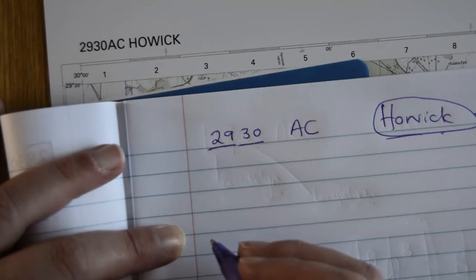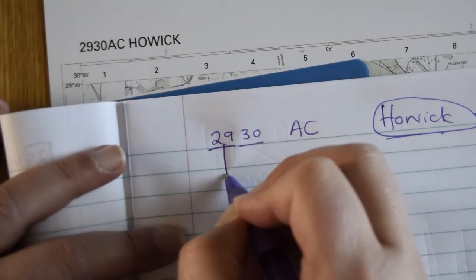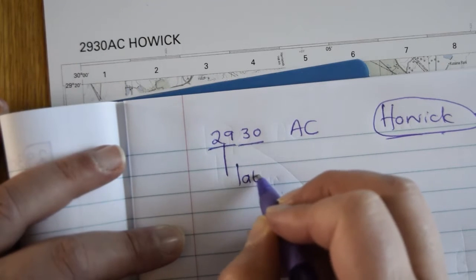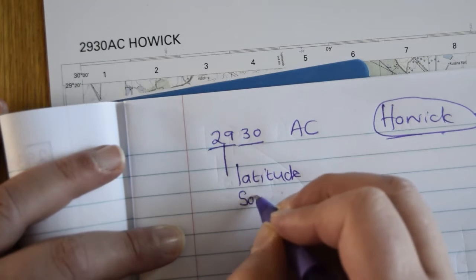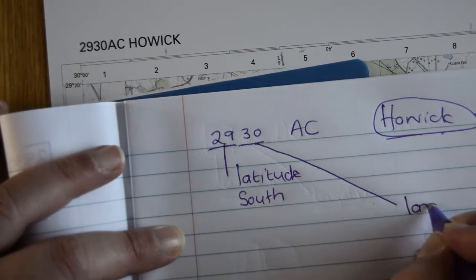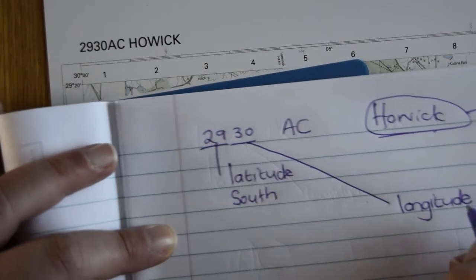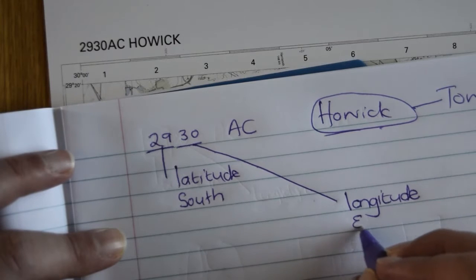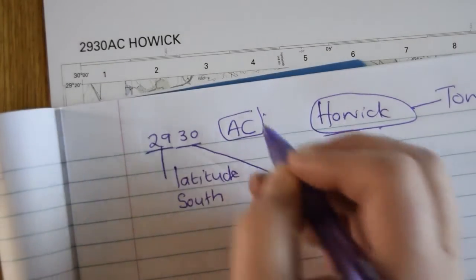Remember, longitude is long, so it's a line that goes from the top to the bottom. Latitude is small and fat, so it is on the horizontal line. So 29 is your latitude. That, on the maps that you guys are getting, will usually be south. And the 30 is your longitude, and that will be east. All South African maps are south and east. Now we go to the AC part.